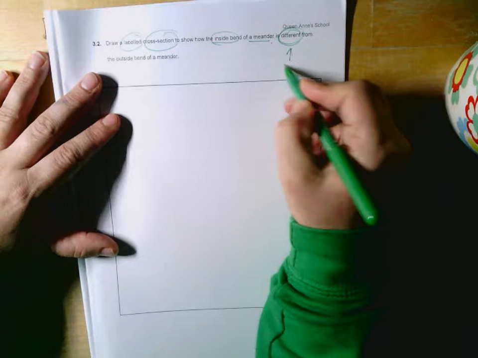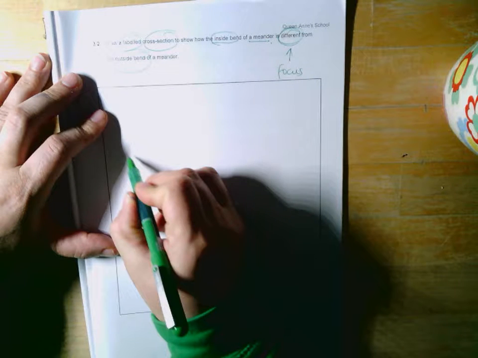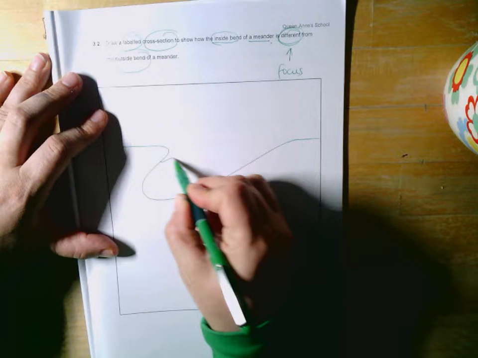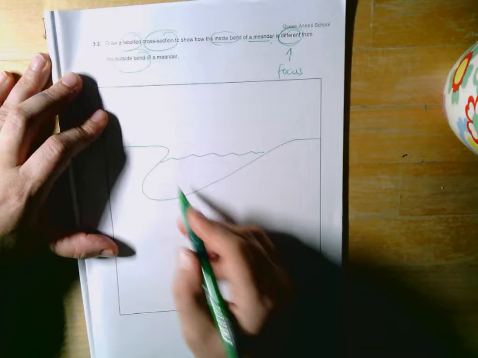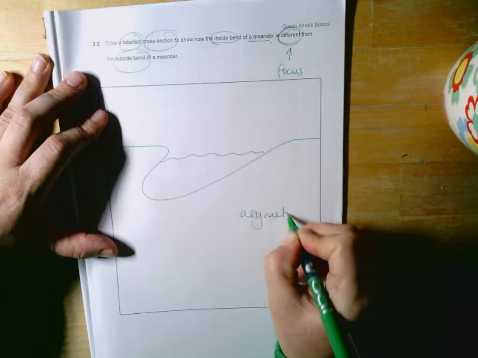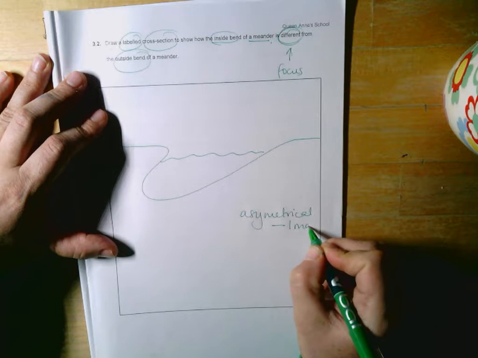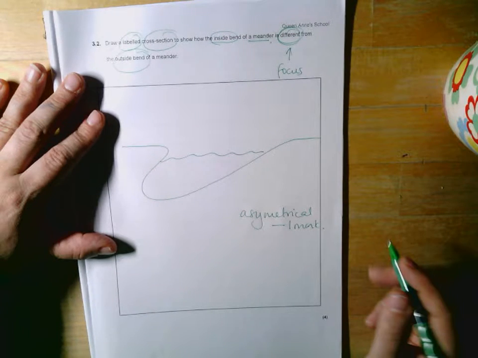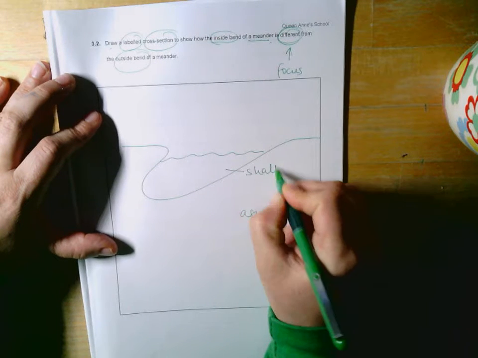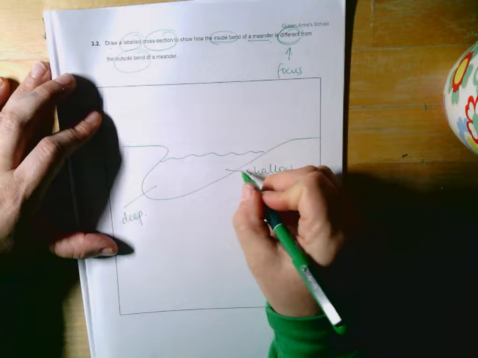So the first thing is, when we draw our meander, it must be asymmetrical. So not the same on either side. The asymmetrical meander shape, it didn't matter which way around you did it, that was 1 mark. The next thing is to show the differences. So we've got to have that it's shallow and that it's deep. We'll now show the features that we have on either side.